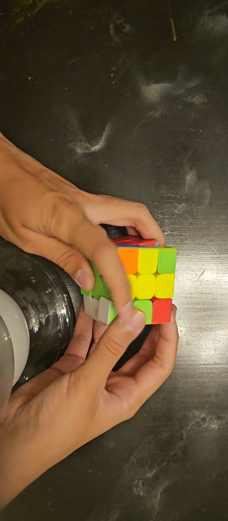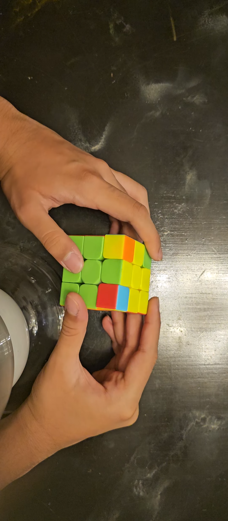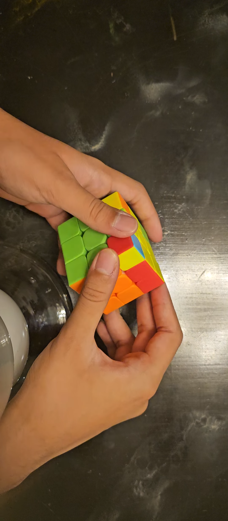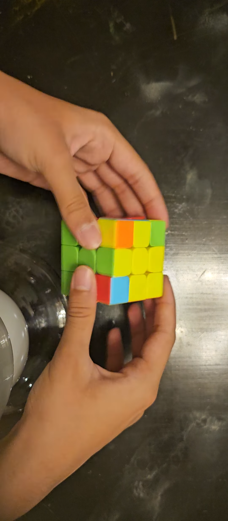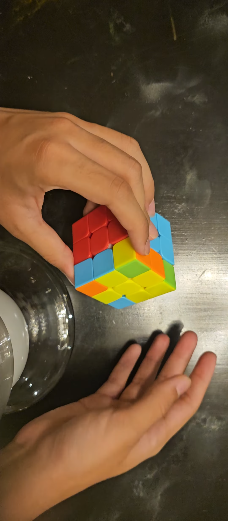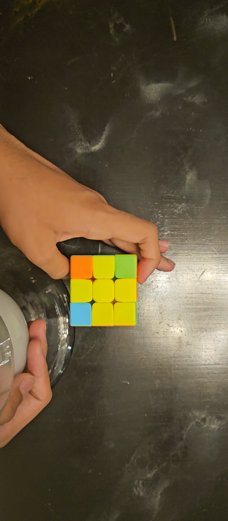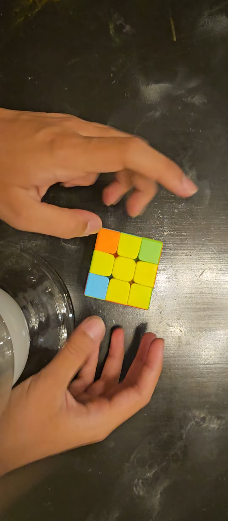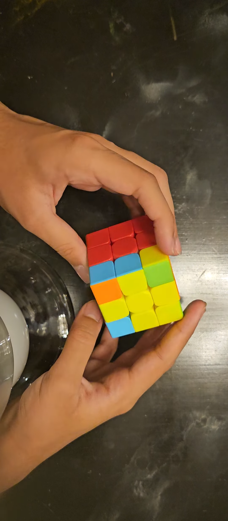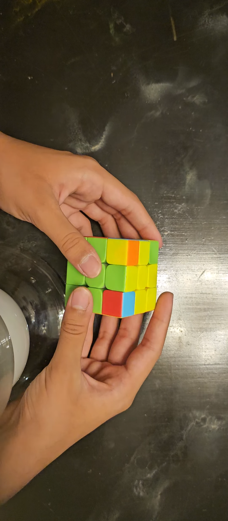Let's get into the first case, which I've set up right here, and you have all the corners permuted, as you can see. And if all the corners are permuted, then this alg is applicable to your case. Make sure you hold it from the standard angle, this one, as you can see, and you perform this alg.